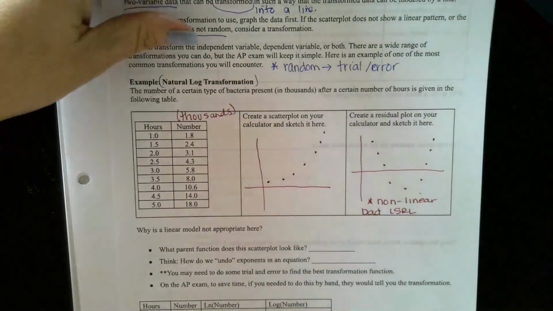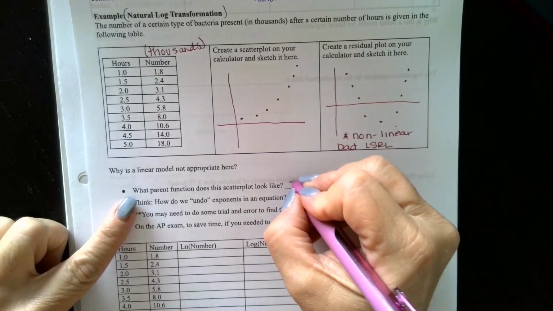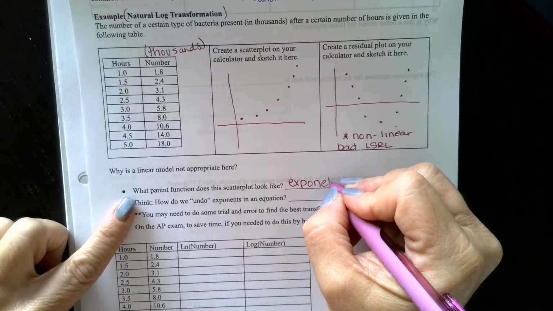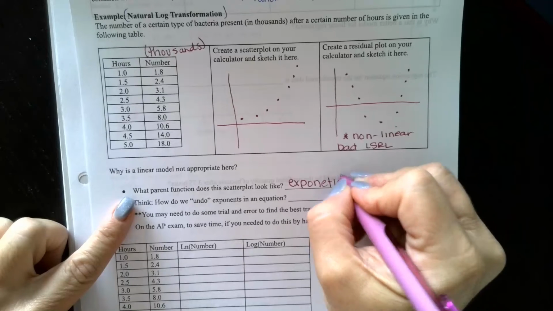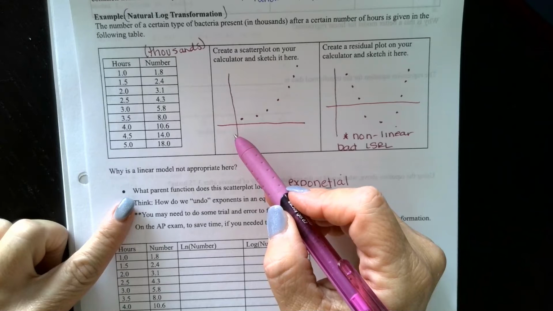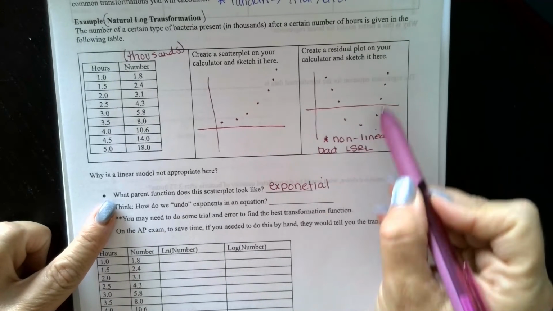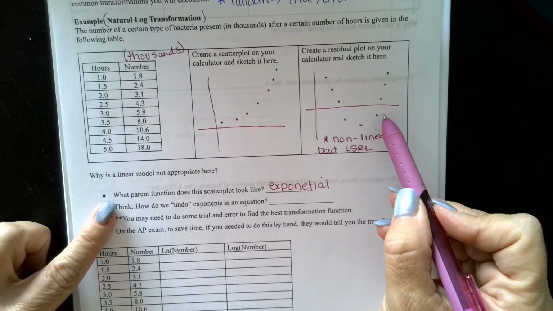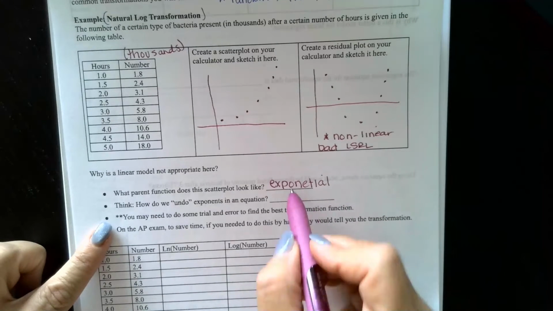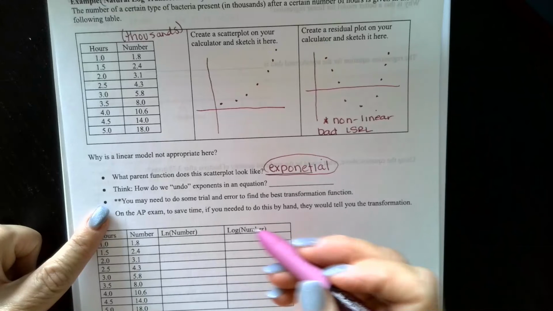So it says, why is a linear model not appropriate? Well, the parent function looks exponential. E-N-T-I-A-L. It looks exponential. We saw this here. We could have assumed right from the beginning that it was exponential. We run the regression, and when we do, we get this type of residual plot, and we know that a parabola residual plot is bad. Okay, so we want to change this and make this look like it's from an exponential. We want to transform this.